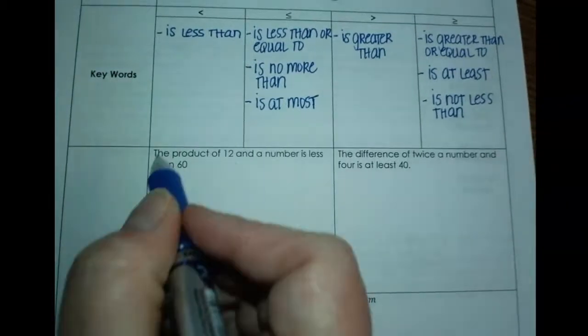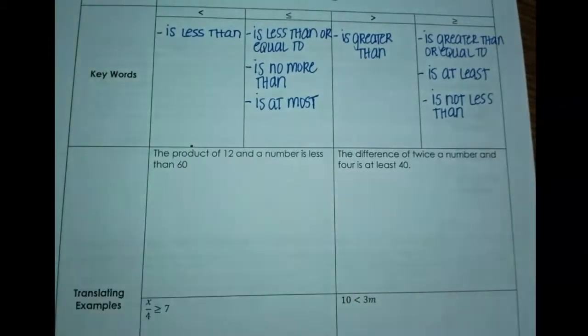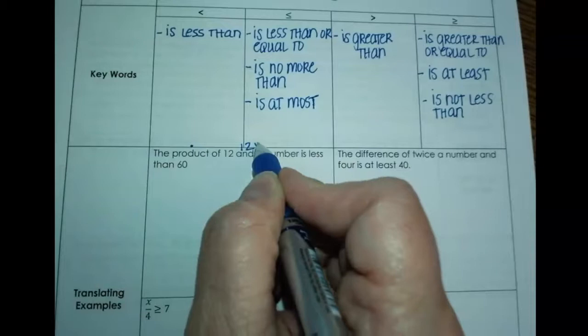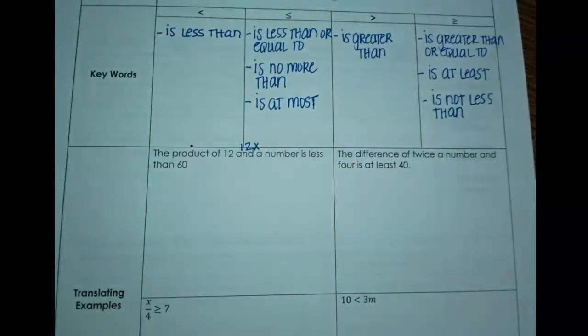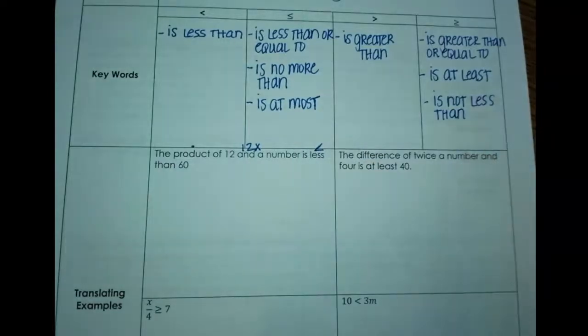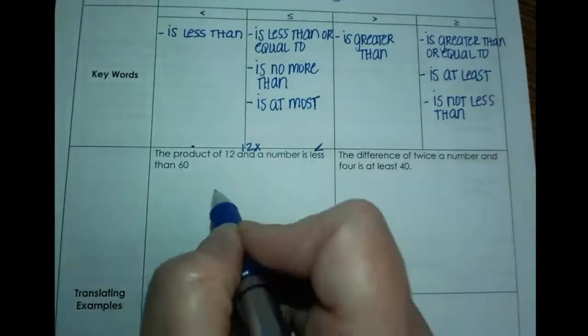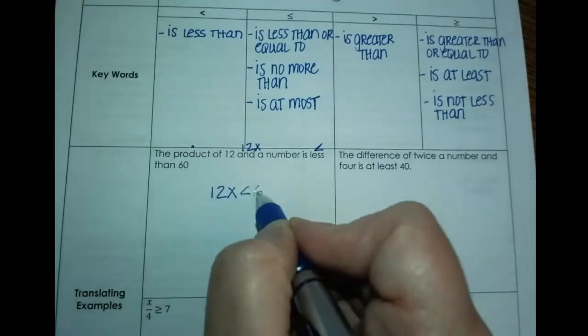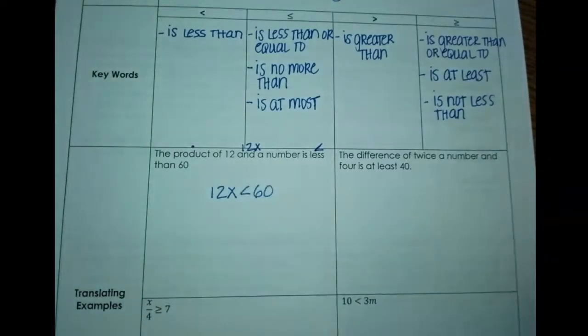Okay, so we have the product. Remember, the product means multiplying, of 12 and some number. So I'll write that as 12 and some number, is less than, so is less than is this symbol right here, 60. So 12x is less than 60.